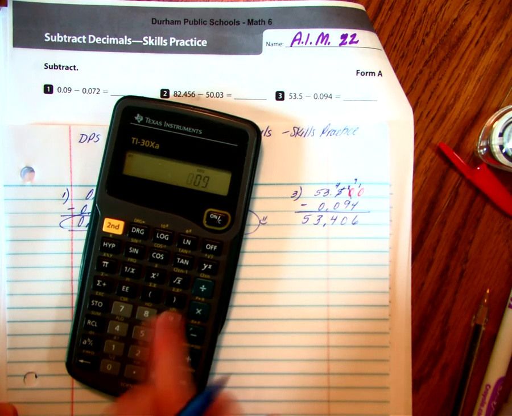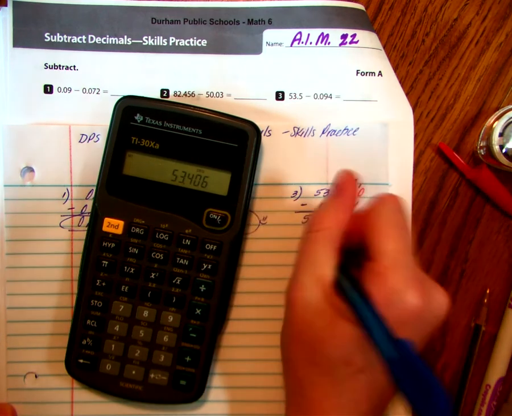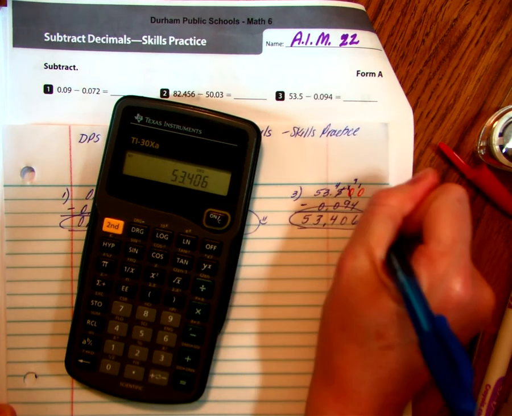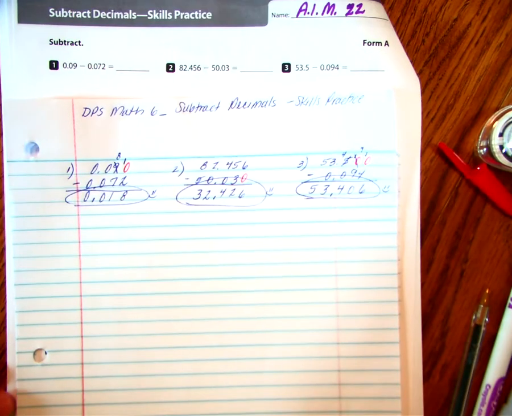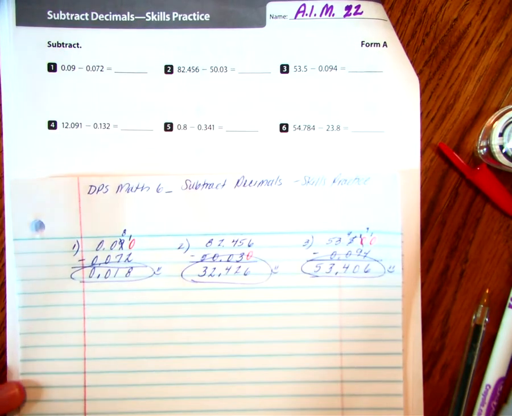It's funny, you would think the more complicated problems would be the ones where I make the most mistakes. It's actually things like this where I make the most mistakes. Okay, there's the first row. We're doing really good.